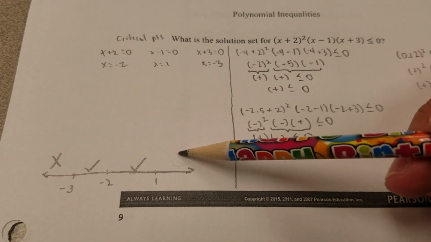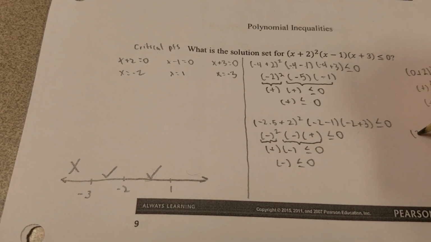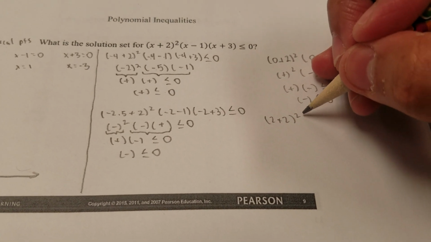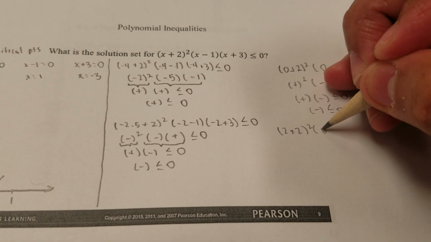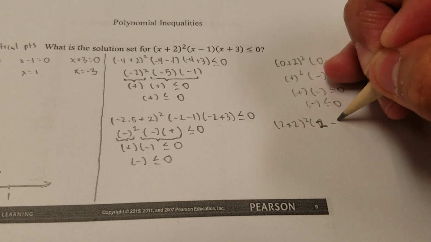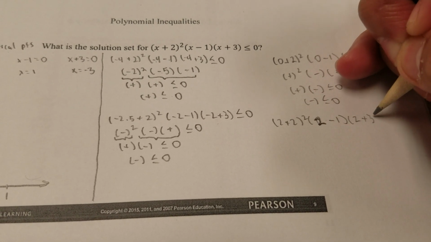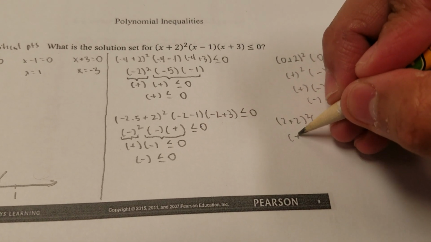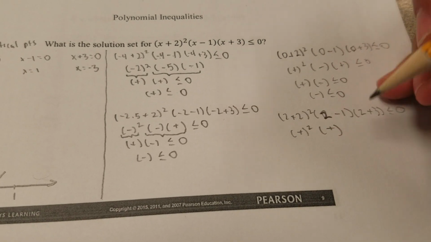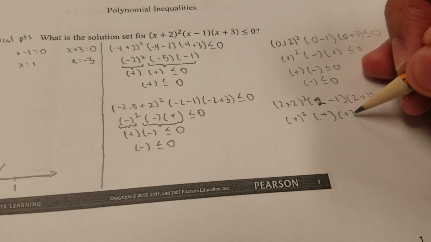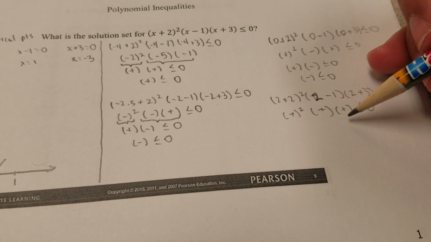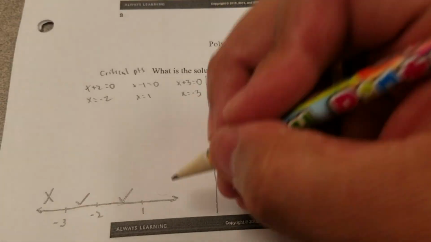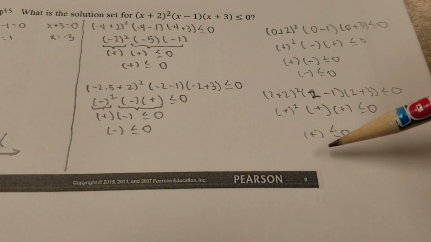And for the last one, something bigger than 1 is 2. So I'm going to plug in a 2. So here this would be a positive number. Positive number. Positive number. So this one's easy. They're all positive numbers, so when I multiply them, this whole thing stays positive. So this is not part of my answer. This positive number is not going to be smaller than 0.